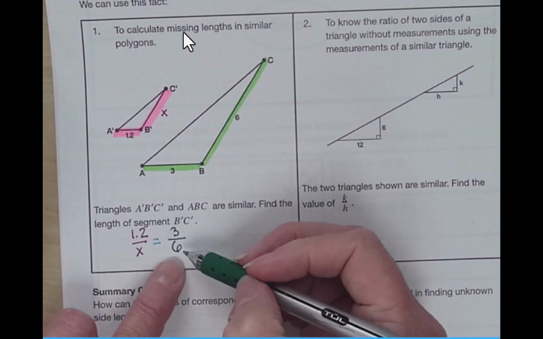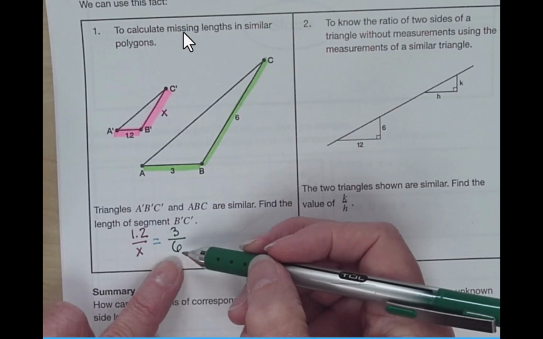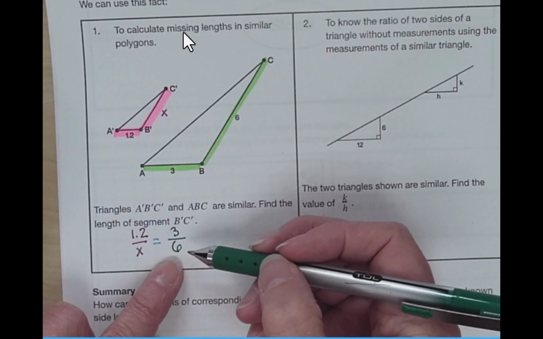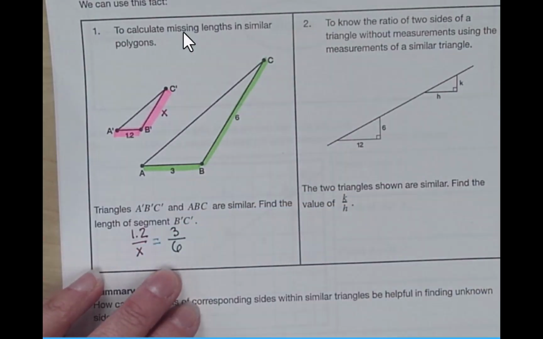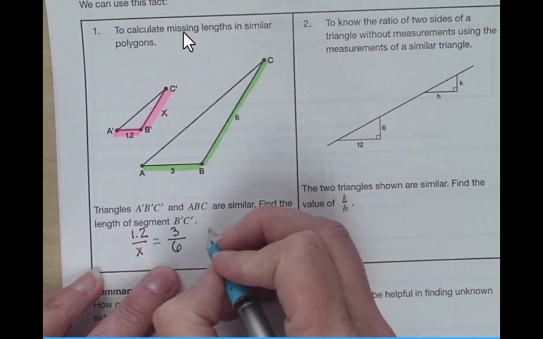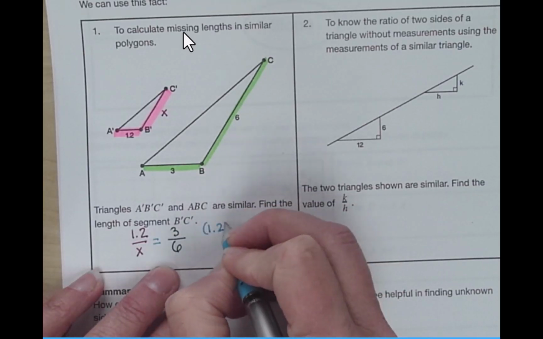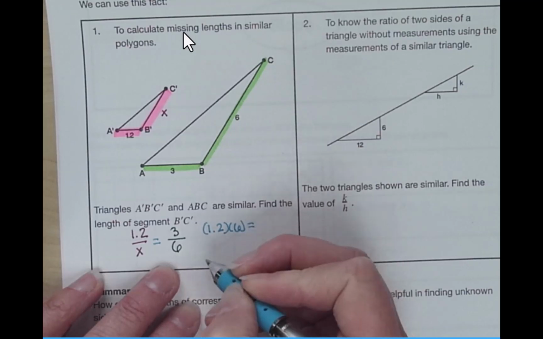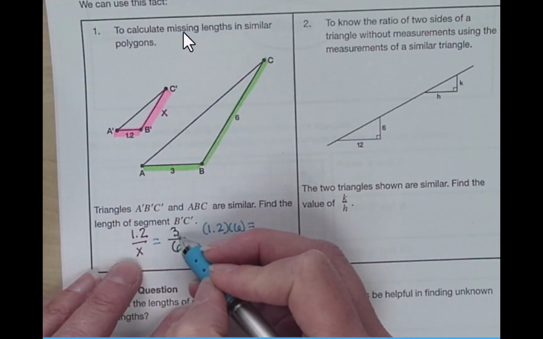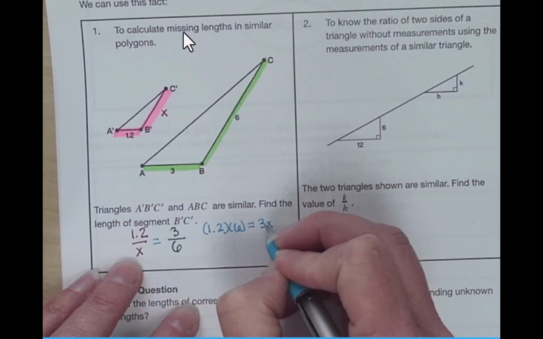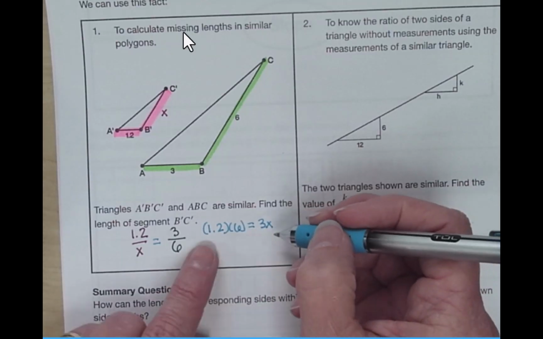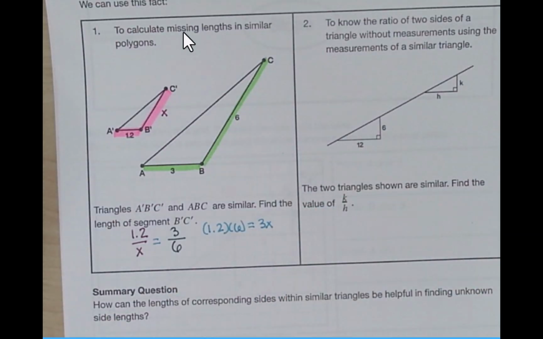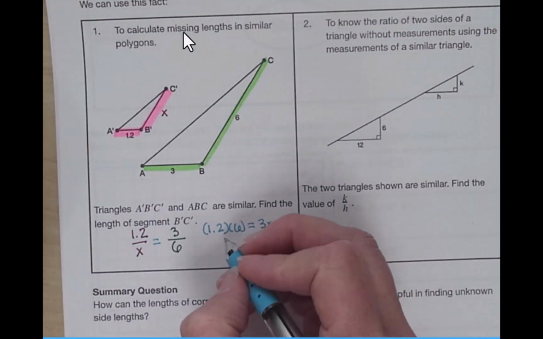Okay, well, now that we've set up that proportion, we can solve it using cross products. Remember, I'm going to multiply across. Get my blue pen here. So 1.2 times 6 is going to be equal to x times 3. I'm going to write 3x because mathematicians would laugh and laugh if I wrote x3. We put the number in front of the variable. All right. So 1.2 times 6 is 7.2.